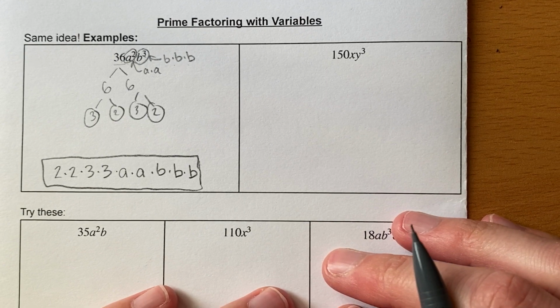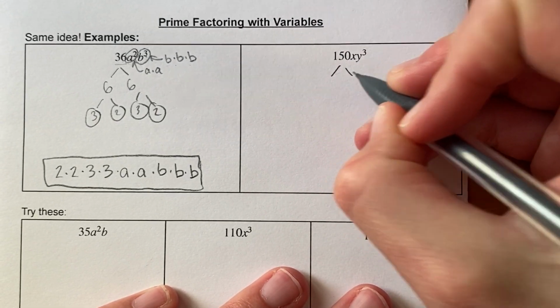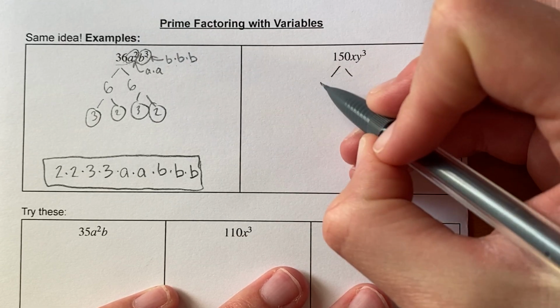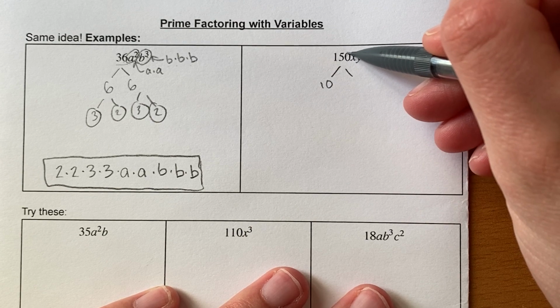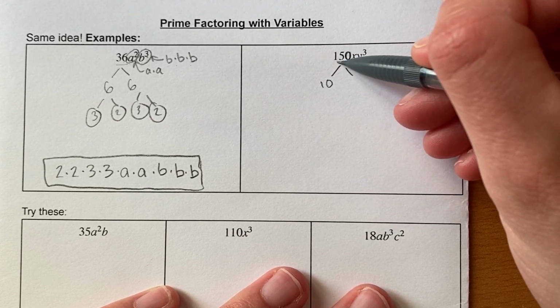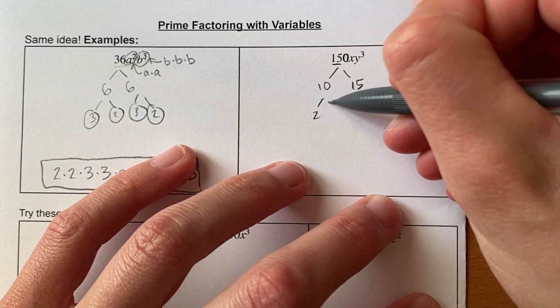Okay? Let's take a look at something like 150, and you're like, oh, a big number. Just don't worry about it. It's got a 0 on the end. So we know right away we're just going to pull a 10 out of that, right? If there's a 0 on the end, that means that's 10 times this number, 15. Okay, so I can go ahead and factor.